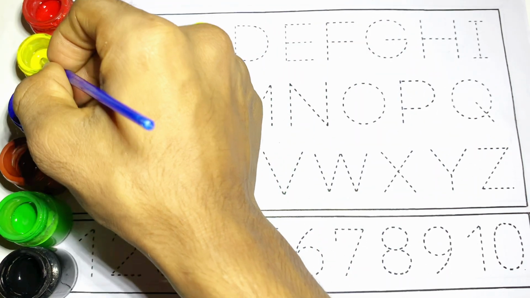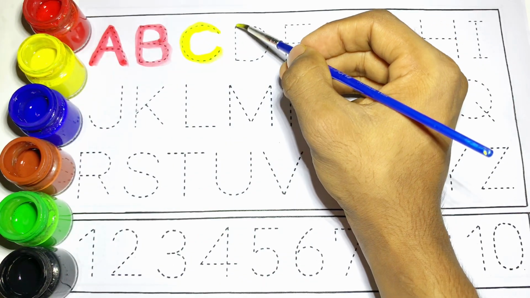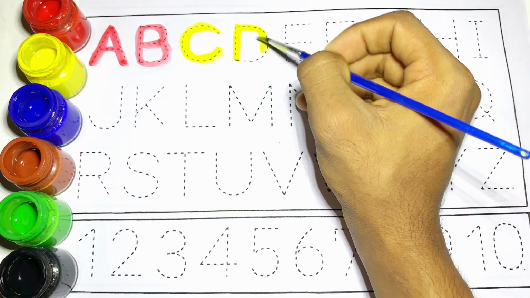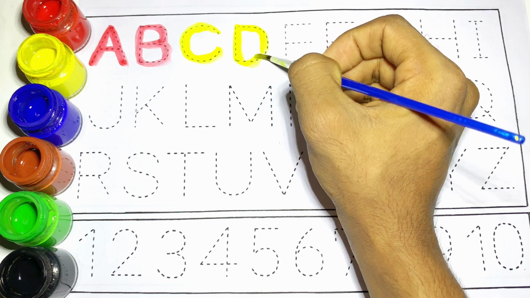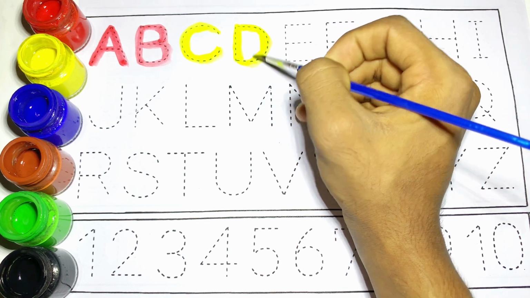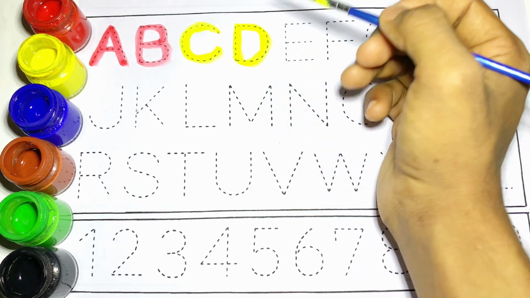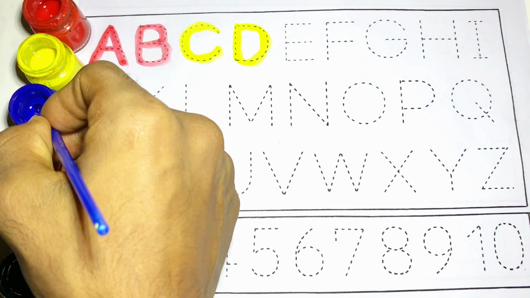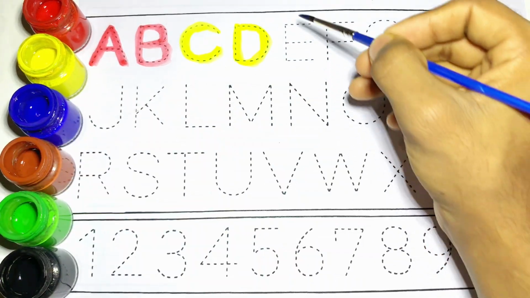Kids, again use yellow color and draw D. D for dog, D for doll. The alphabets of D. Kids, now draw E. E for egg, E for elephant. The alphabets of E. And use blue color.